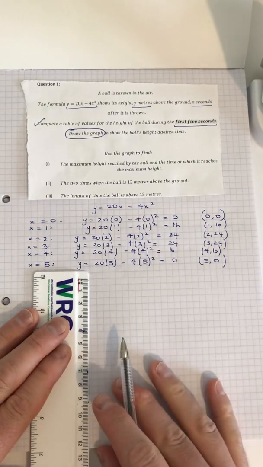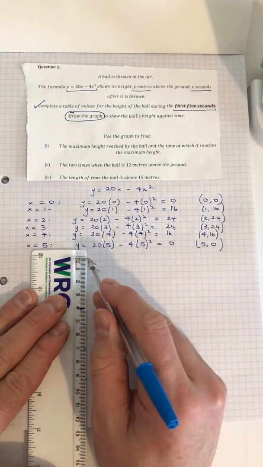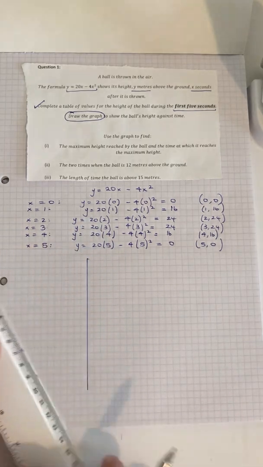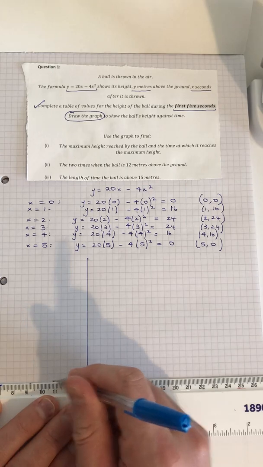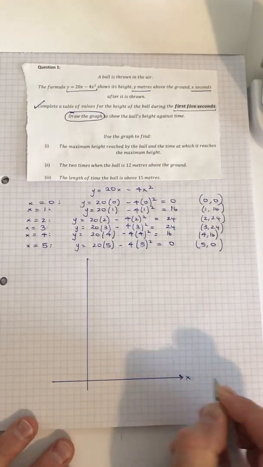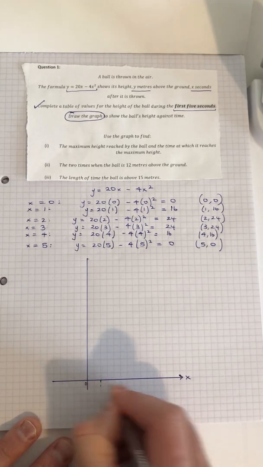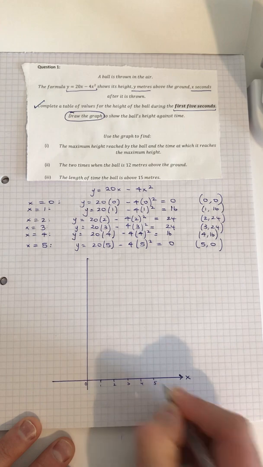So we need to get up as far as 24, so I'm going to give myself a little bit of room. And the first 5 seconds, so this is your x-axis, 0, 1, 2, 3, 4 to 5.